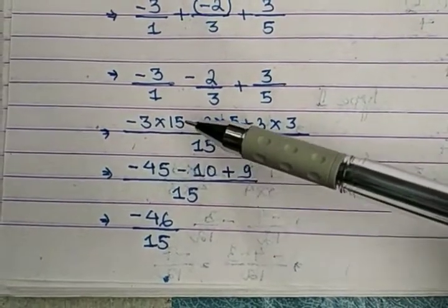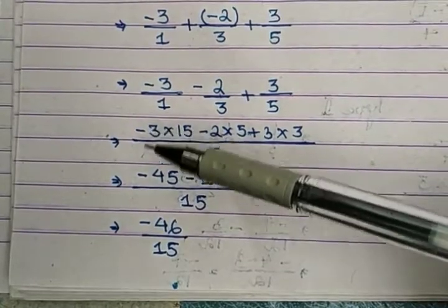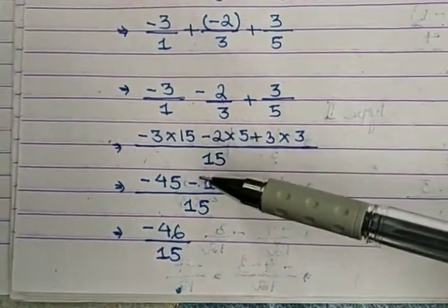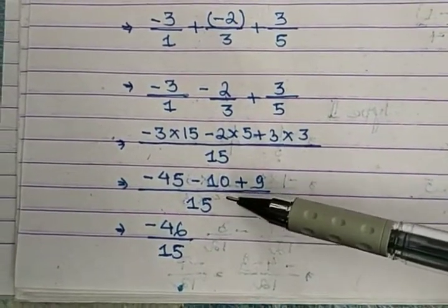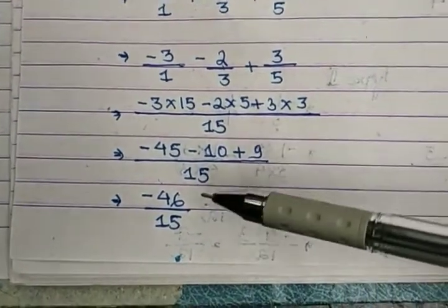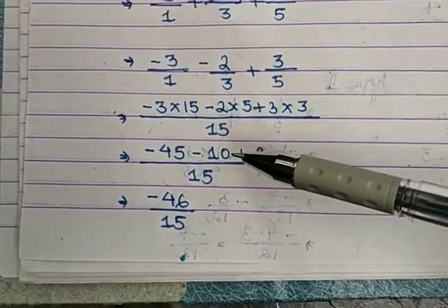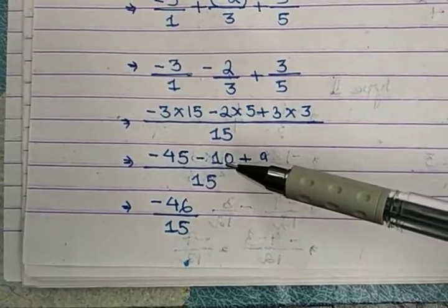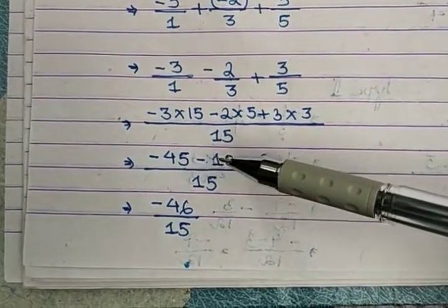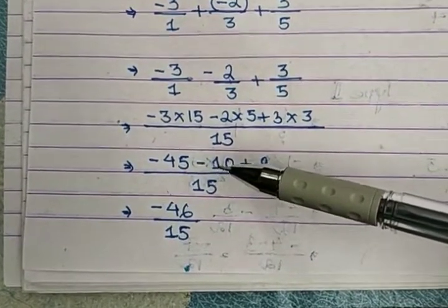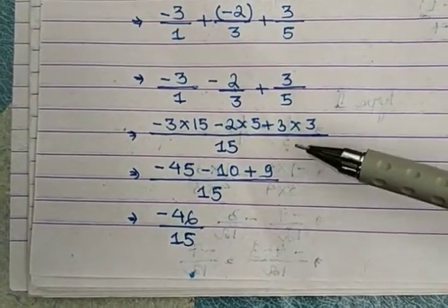Now after that comes the multiplication part. So 3 into 15 is 45. It's the negative sign in there, so minus 45. Again minus 2 into 5 is minus 10, plus 3 into 3 is 9, and we have the denominator as 15. So now we got numerators as minus 45, minus 10 and 9. So when you add these two up, because again we know that addition comes first in the BODMAS rule, we'll get minus 55. Minus 55 and plus 9.